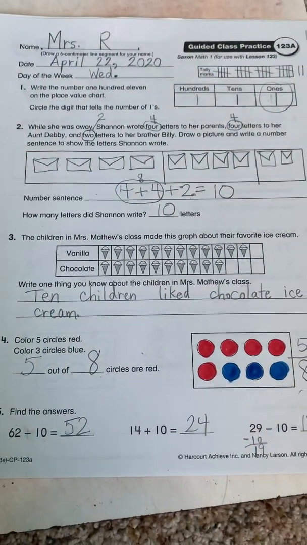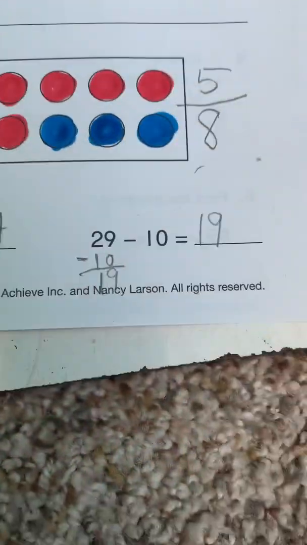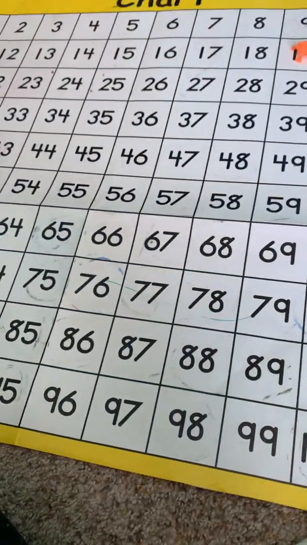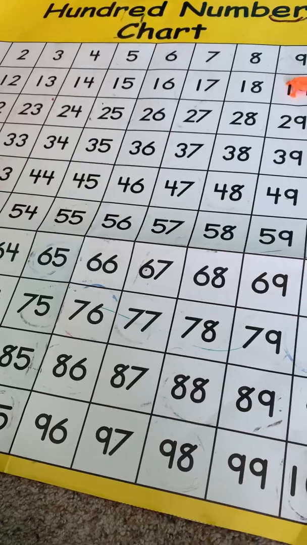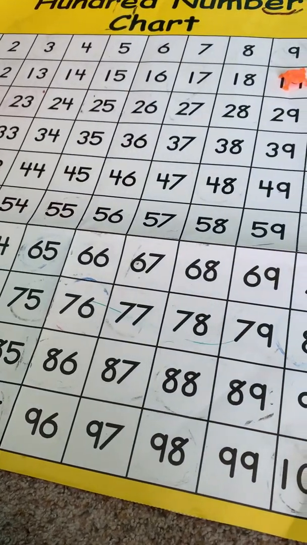All right, so that was our new skill for today, subtracting 10. Don't forget, you have a 100 chart. It's green and white, and it's the one that we used to use for math.